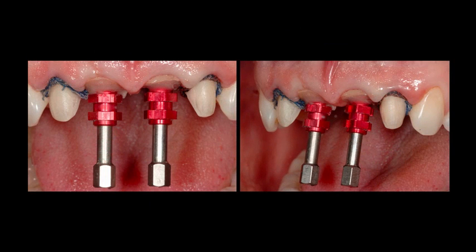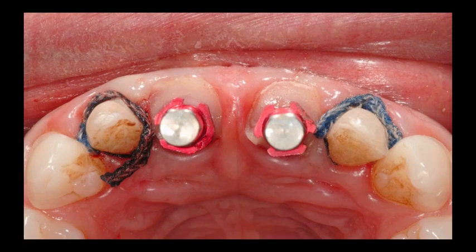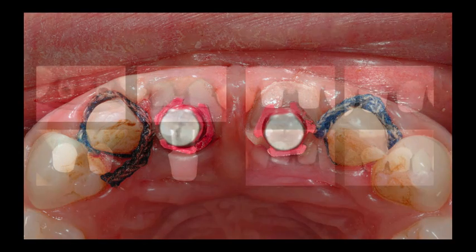So it's a pretty simple technique, but it adds to the aesthetic outcome of your case. You can see how nicely the tissue's being supported by this transfer. Very similar to the way it's supported by the provisional crowns. Here's another view. You can see the tissue between the two transfers is peaked, has a little peak between it like a papilla, like it is with the provisional crowns.